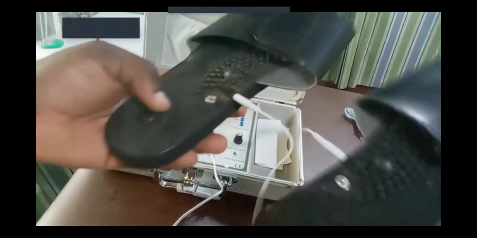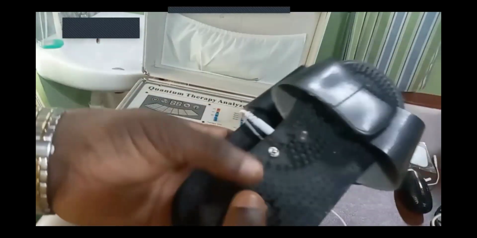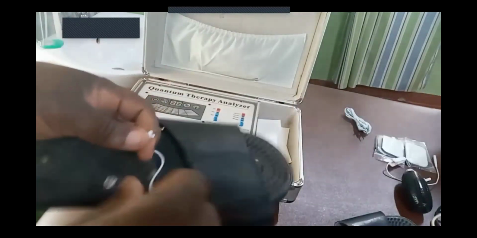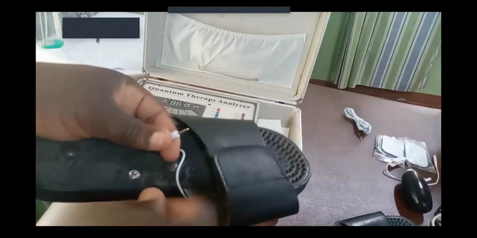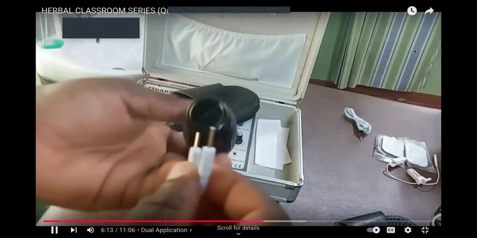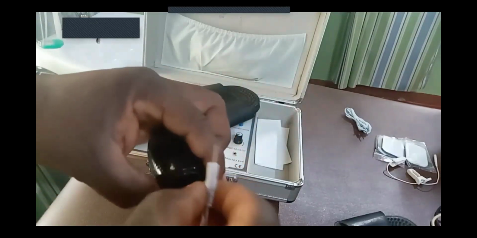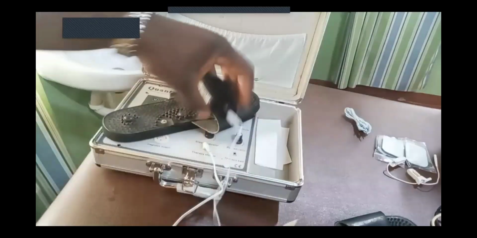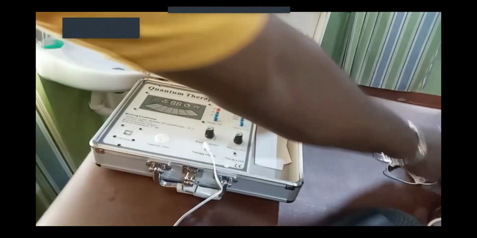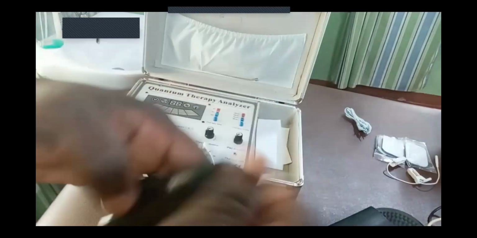A number of issues you can now use this to offer reflexology therapy. So that's one of the therapeutic applications, or you can use it to offer reflexology therapy for the hands. So you just plug this in, put away the foot reflexology, and this is the hand reflexology.